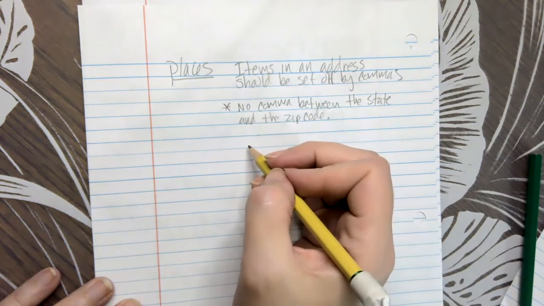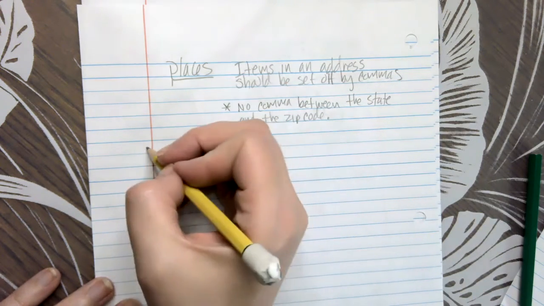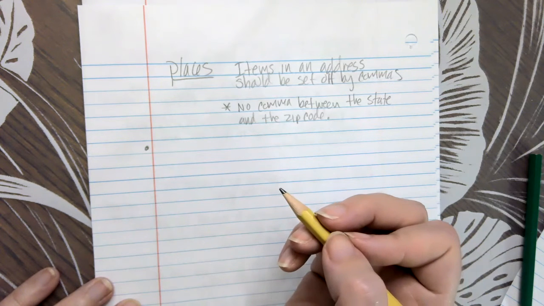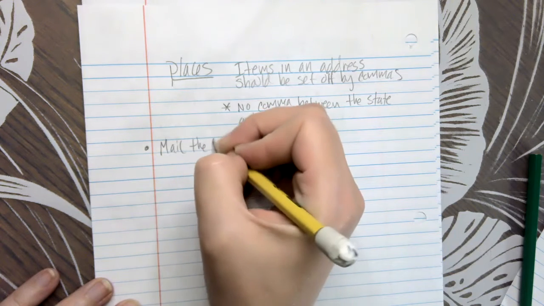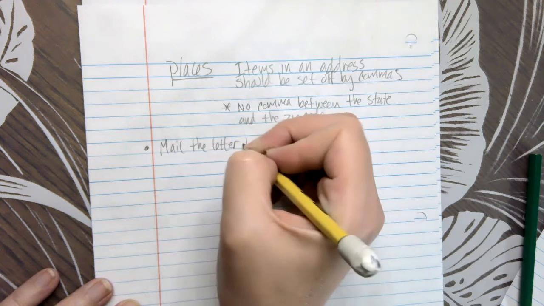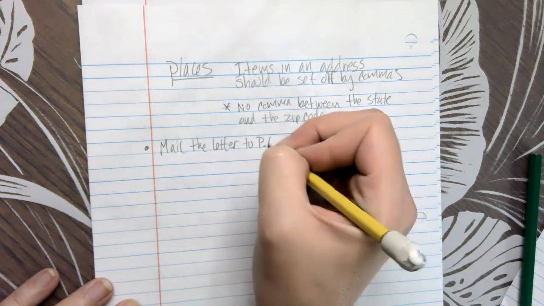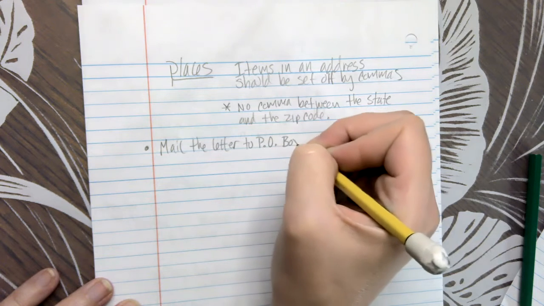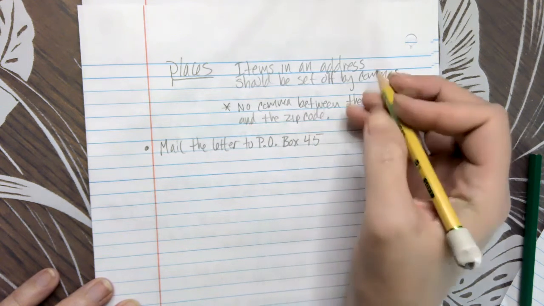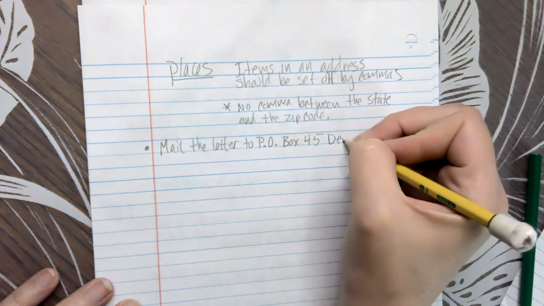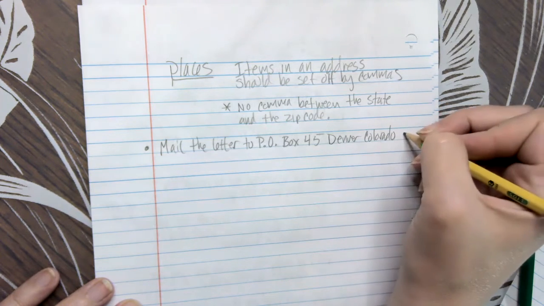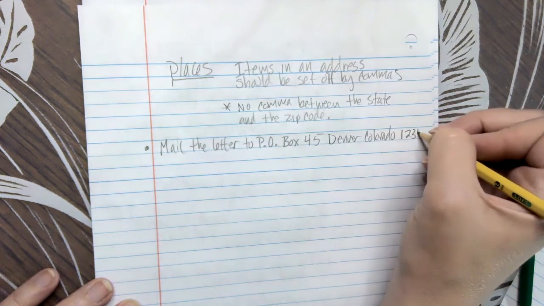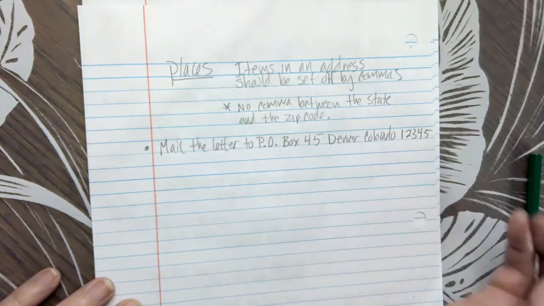Okay. All right, we'll do our first example. Mail the letter to P.O. Box 45, Denver, Colorado, 1, 2, 3, 4, 5. We'll pretend like that's the zip code. I just came up with this address.